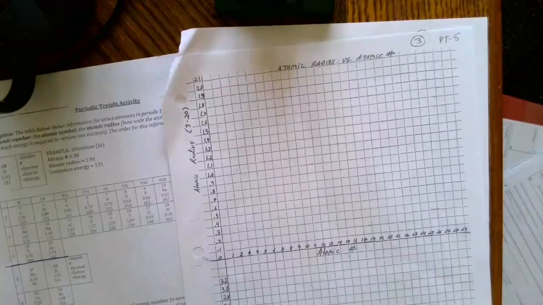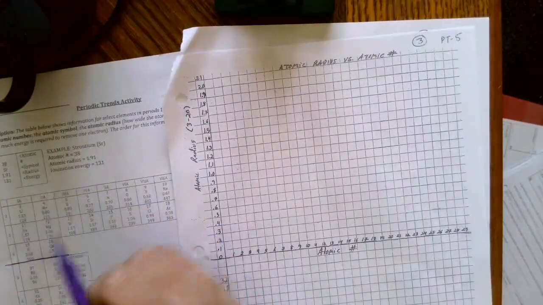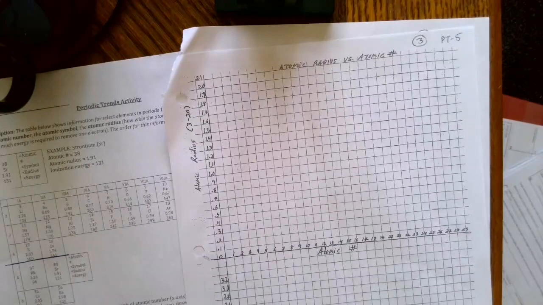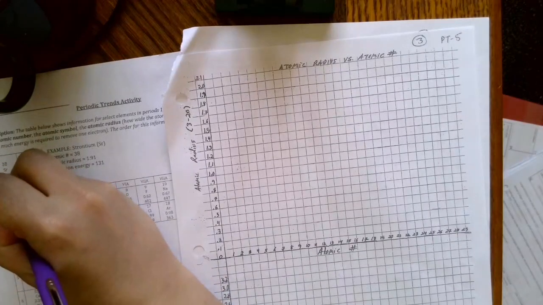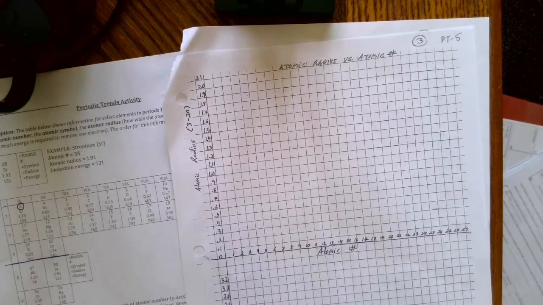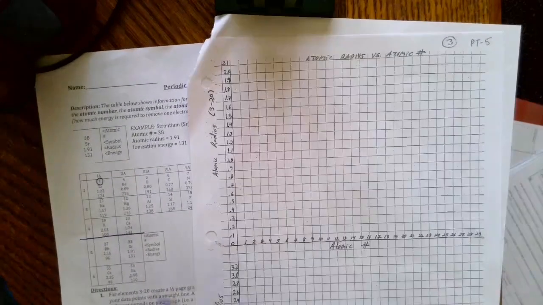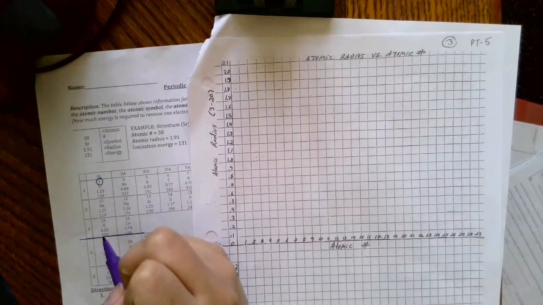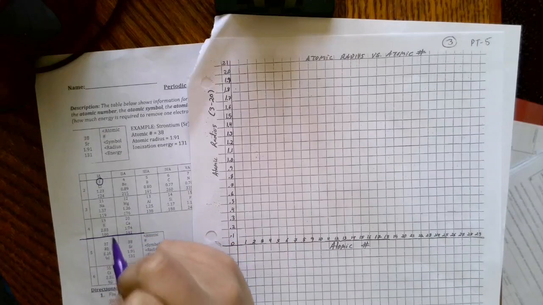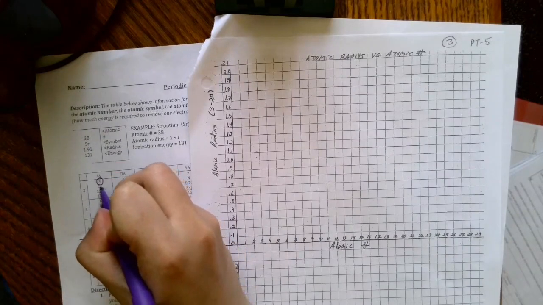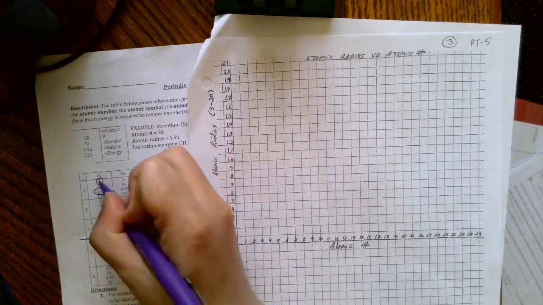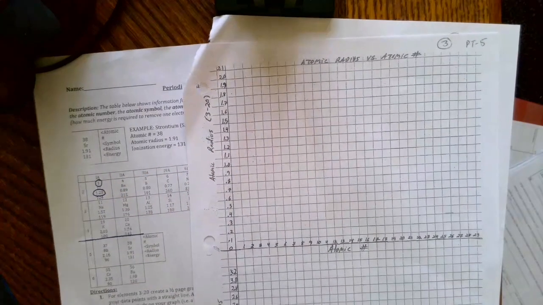When we're looking at our numbers, if we're following the key we have here, let's start with lithium. We're going to graph our atomic number on the x-axis versus our atomic radius, which is the third line item down, on the y-axis.